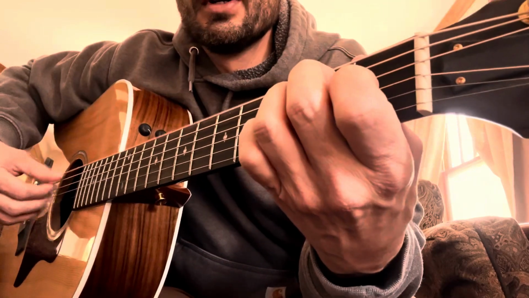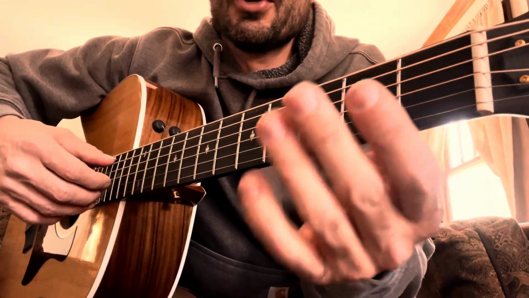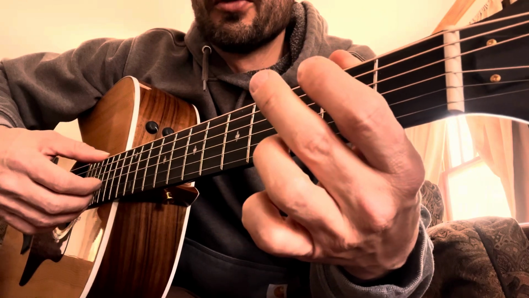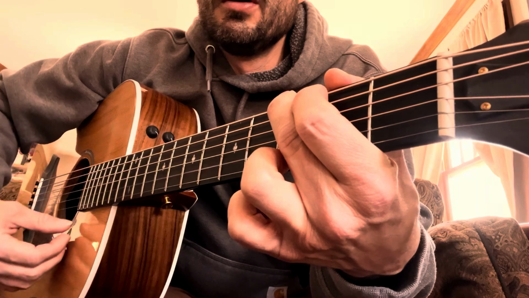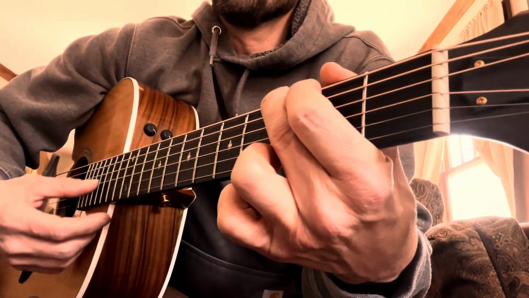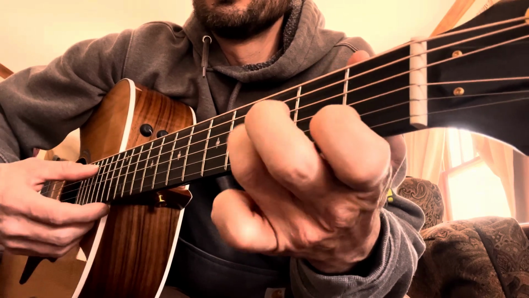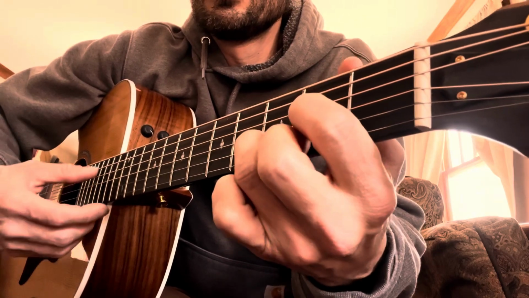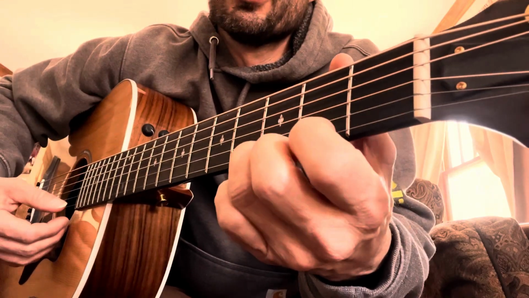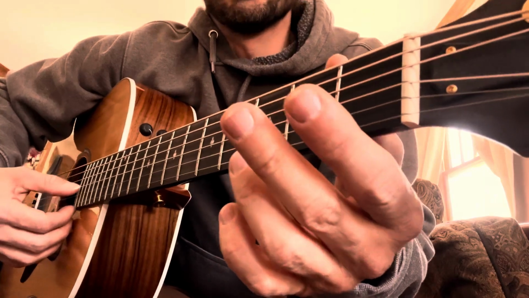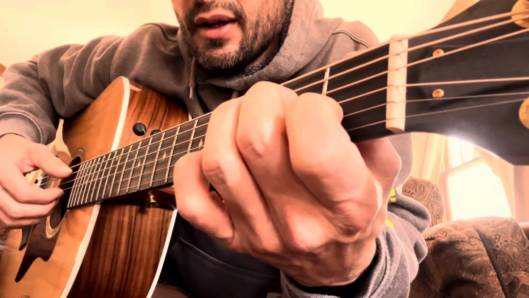the notes in various positions, to be able to modulate keys when a song, even a song that I've written, doesn't suit my voice in a particular key, I can change the key. To be able to identify all types of chords and find them anywhere on the neck.